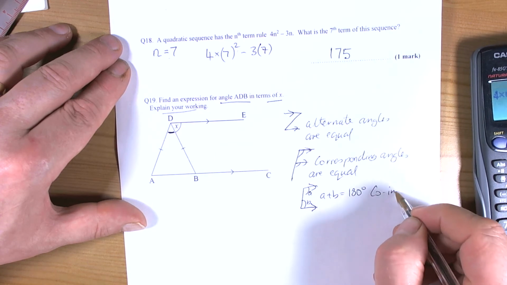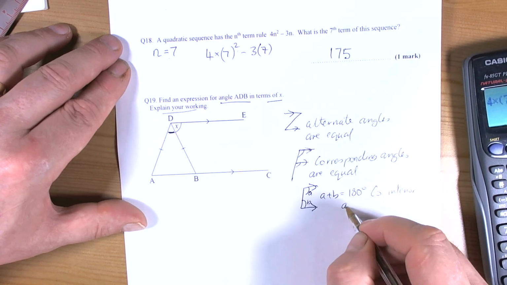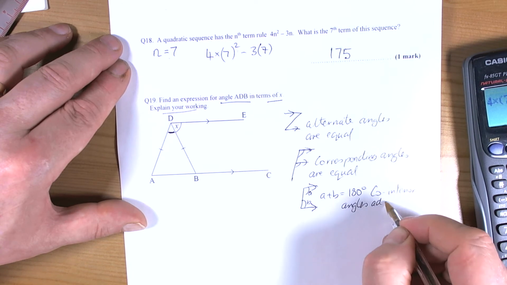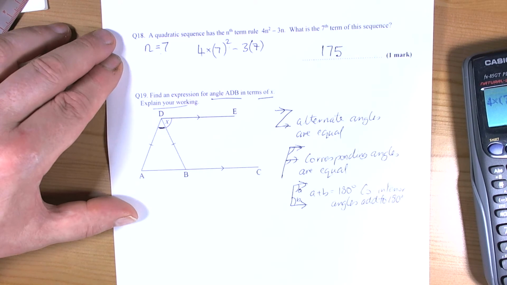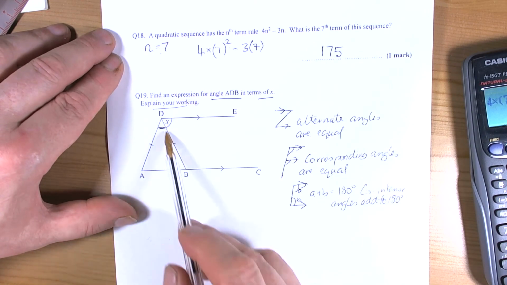So co-interior angles add to 180 degrees.